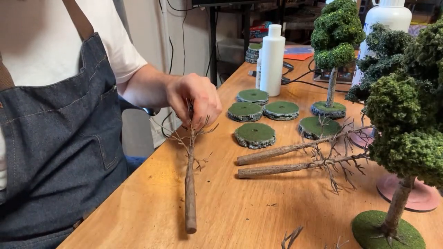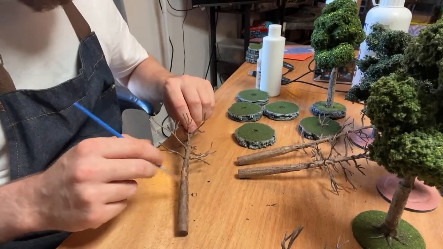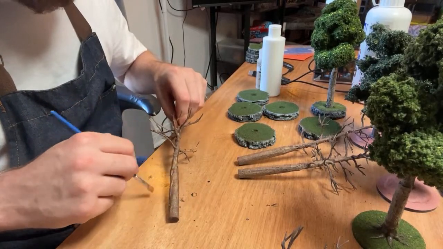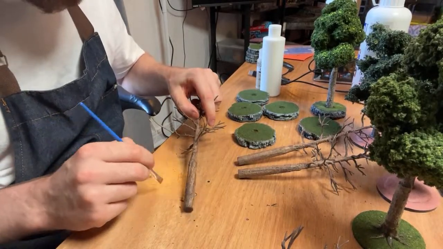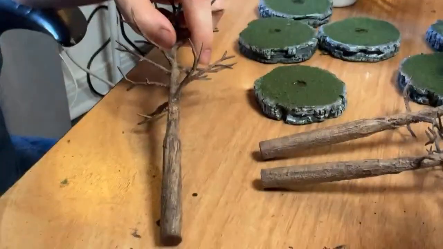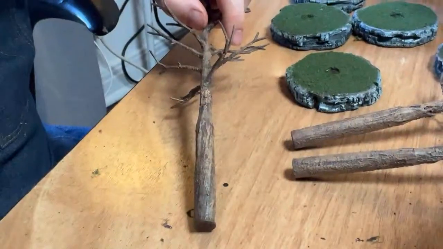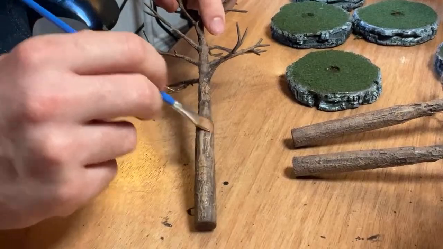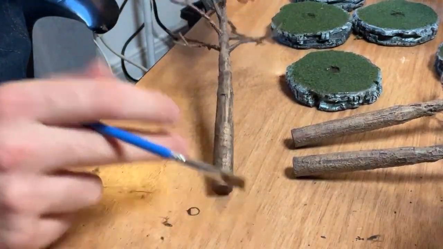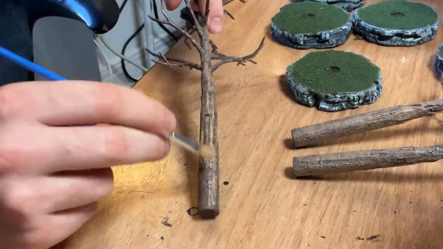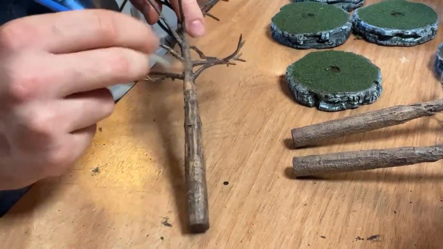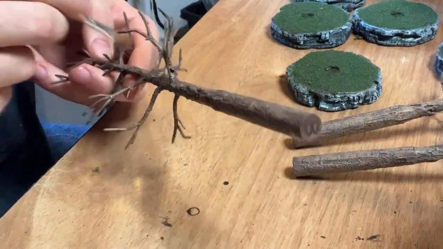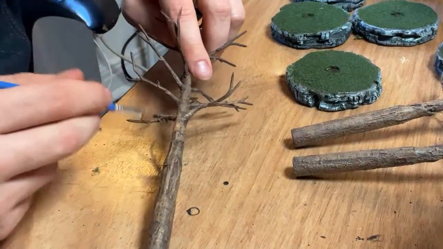There we go. We're never gonna see the top. Little bits of the branches might be seen, specifically the bottom ones. So give them a little bit of that highlight love.